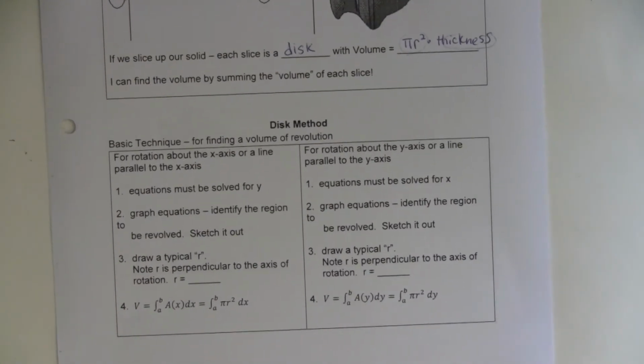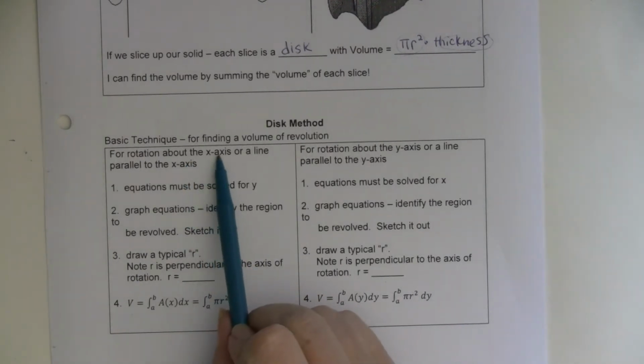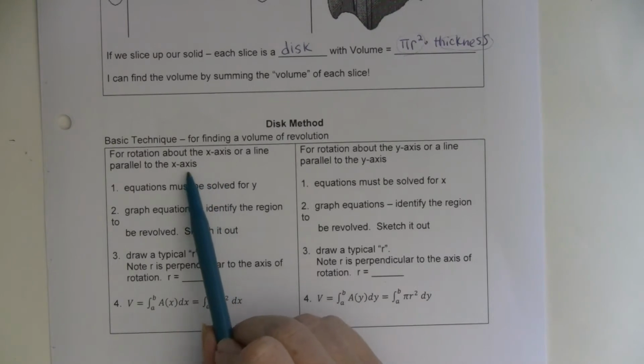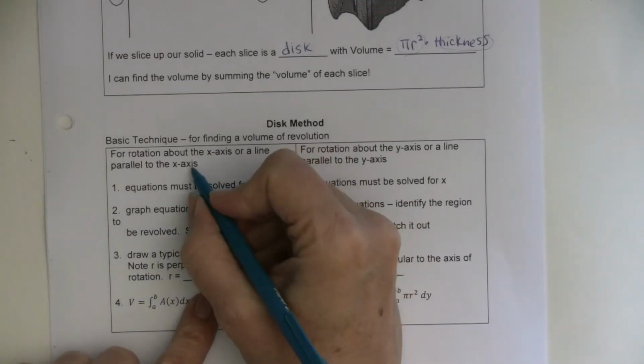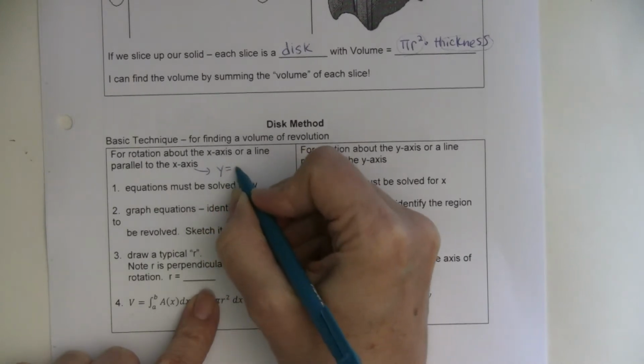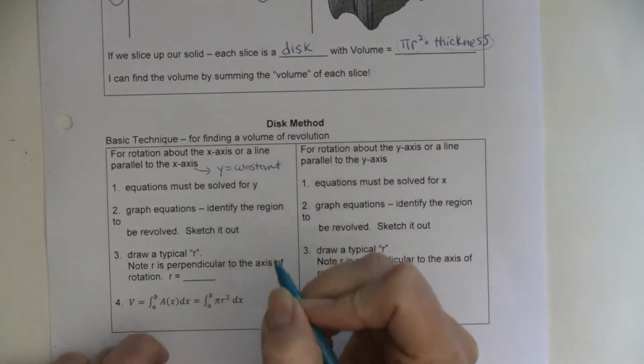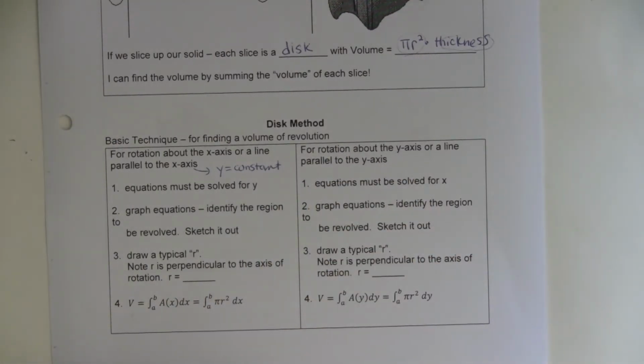The basic technique for finding the volume is if you're rotating around the x-axis or something that's parallel to the x-axis. Things that are parallel to the x-axis look like this: y equals a constant. So y equals 2 would be parallel to the x-axis.